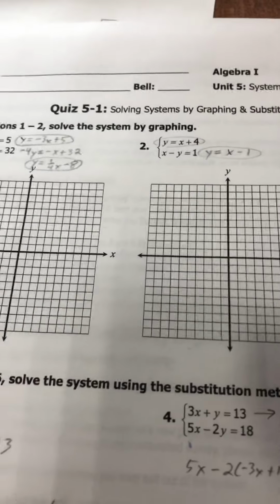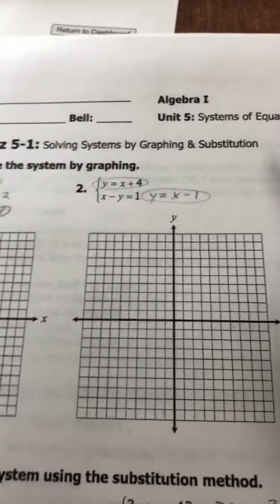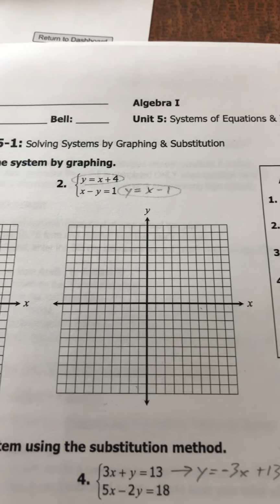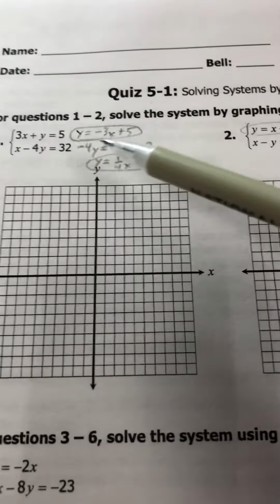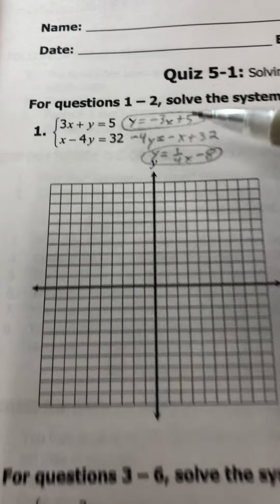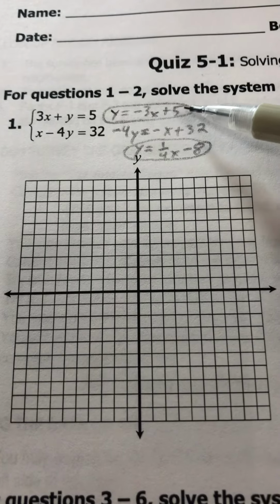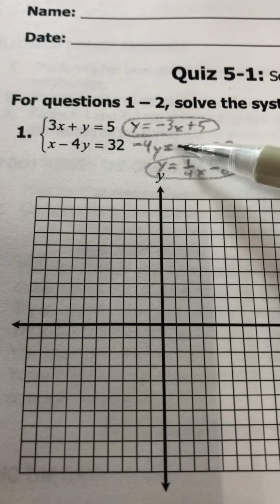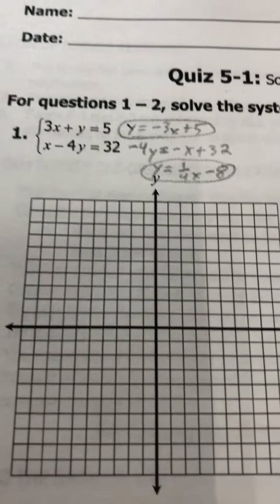Hello, Algebra 1B students taking this little quiz today, the 5-1 quiz, solving systems by graphing and by substitution. We have this first problem that we're going to be solving by graphing only. These both have to be in slope-intercept form in order for you to solve them by graphing.